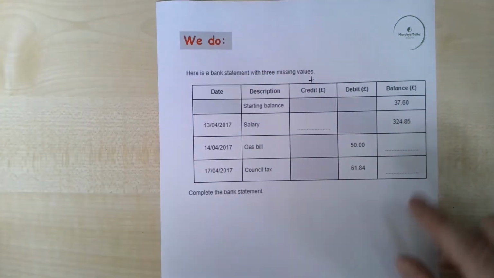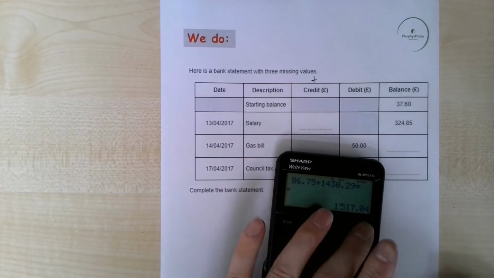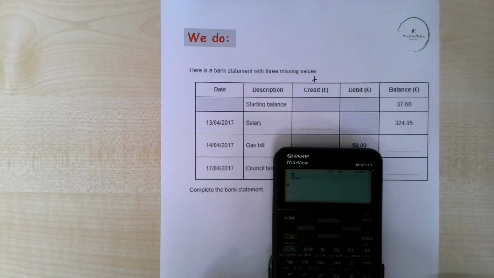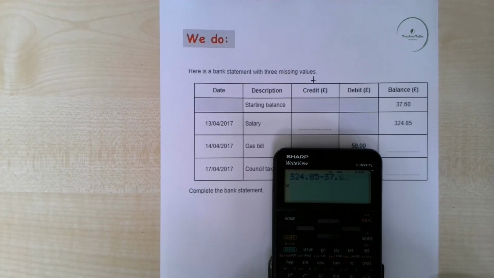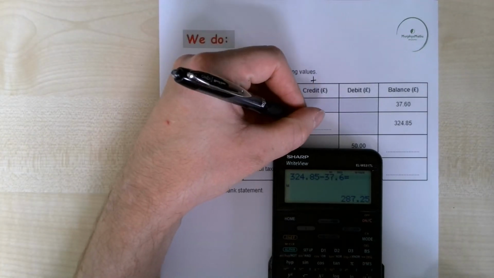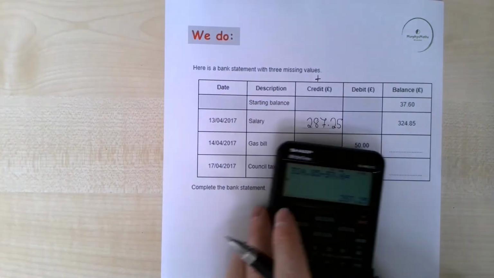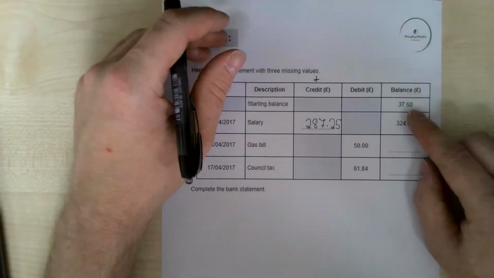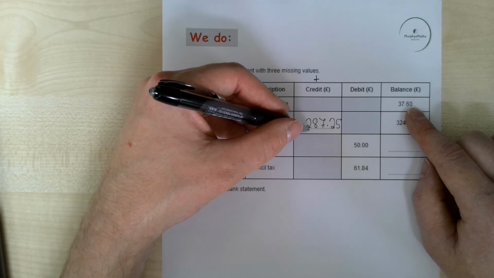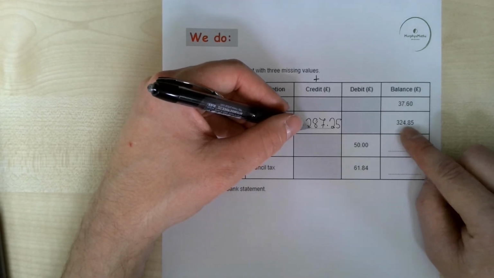So the first thing we're going to do here is we're going to look at what's the difference between those two numbers. 324.85 subtract 37.6. So my salary was £287.25, and I'm just going to look at that and think, does that look realistic? I've got 37, we add on 287, yeah, it looks realistic.